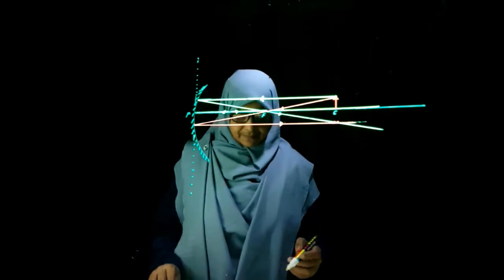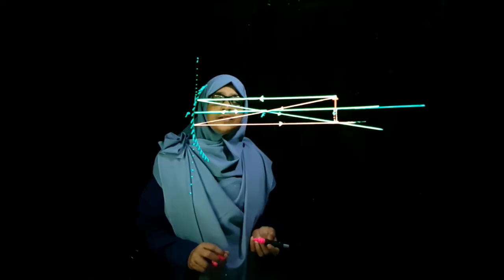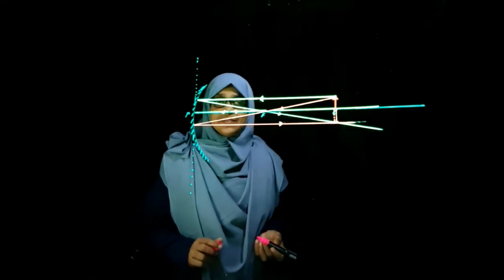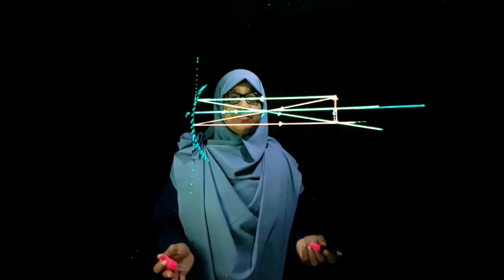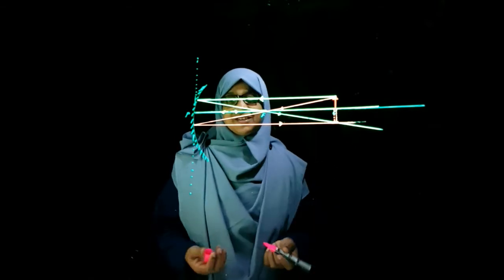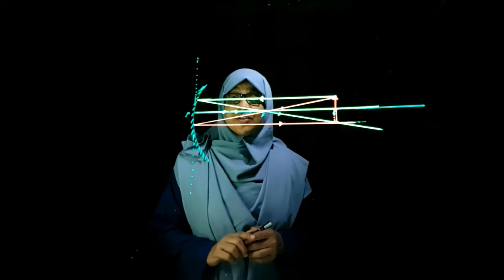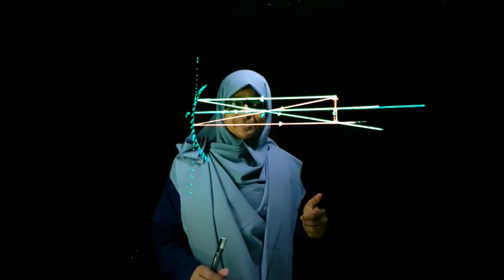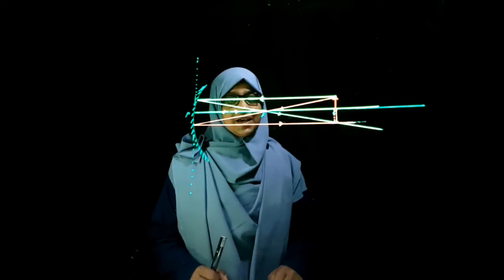Here is the bottom. This is our image. Now you describe the features of the image. In front of the mirror, inverted, at the same position, same size. Okay, go to the next.